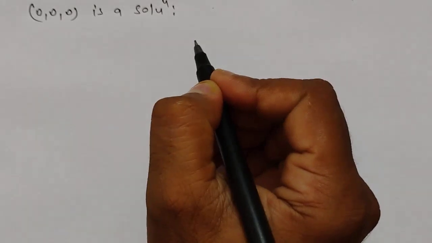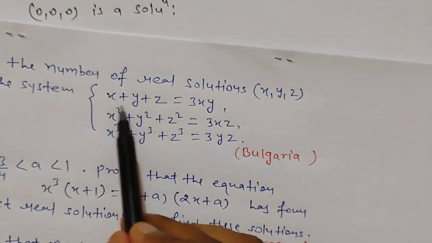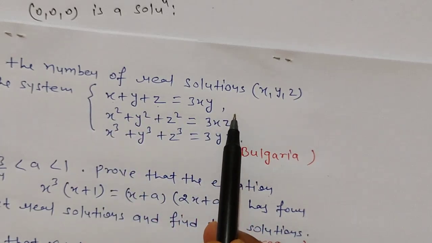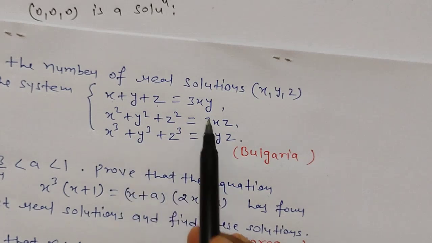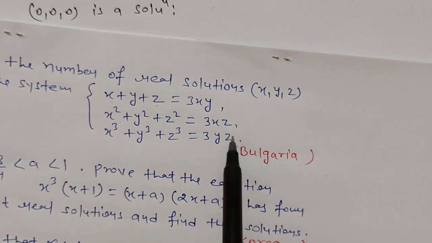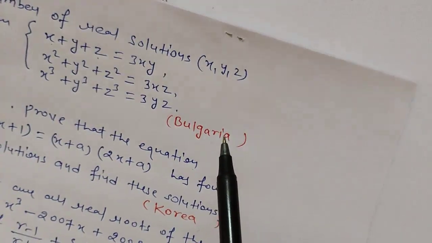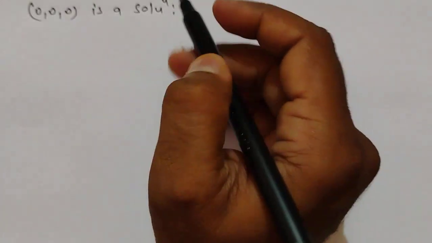You can see that if we put the value 0, 0 and 0 for x, y, z, then the first equation is satisfied, and also the second equation and the third equation. In all the cases, the left hand side and the right hand side are equal. So 0, 0, 0 is part of the solution.